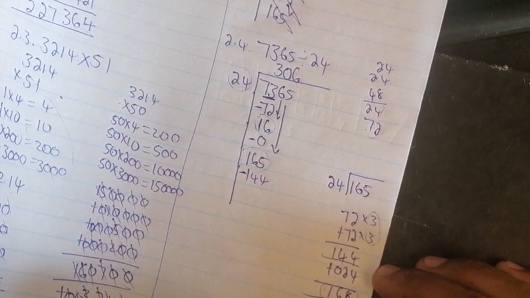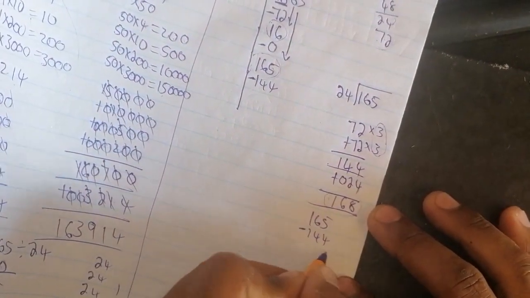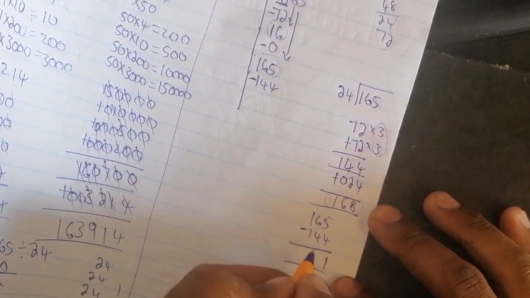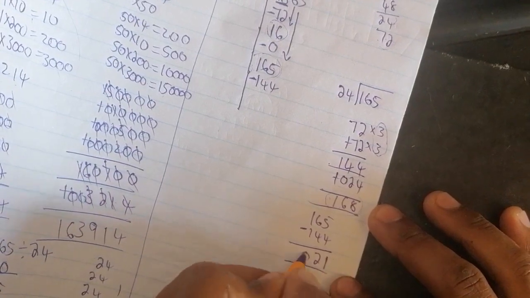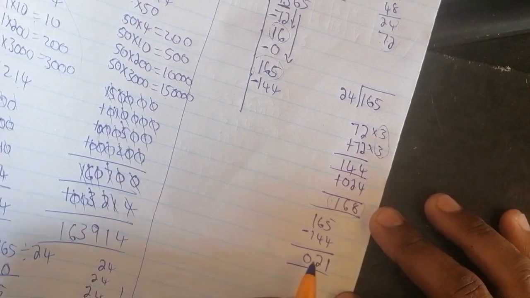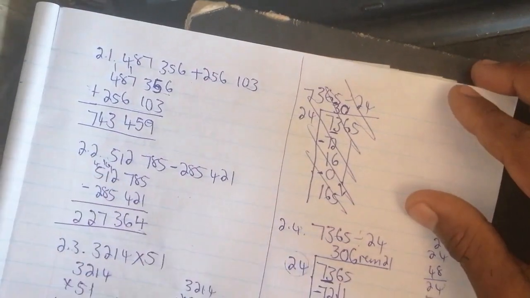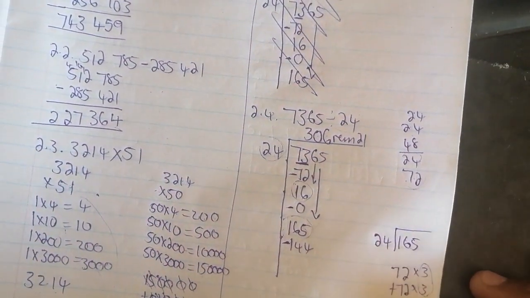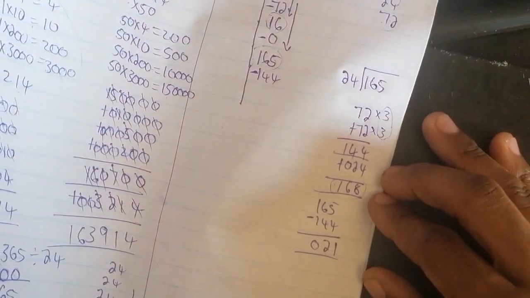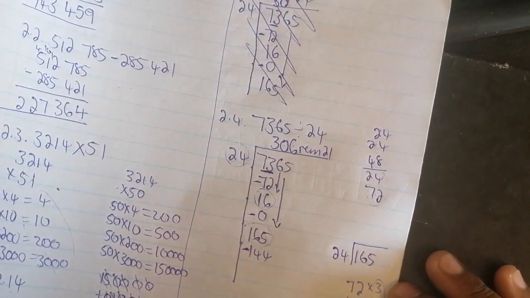What is 165 minus 144? So 5 minus 4 is 1. 6 minus 4 is 2, and 1 minus 1 is 0. So the answer is 306 remainder of 21. So we would just say remainder there, it's 21. This is something that requires that you sit down and re-practice a lot. Sit down and practice exactly what we have done here.